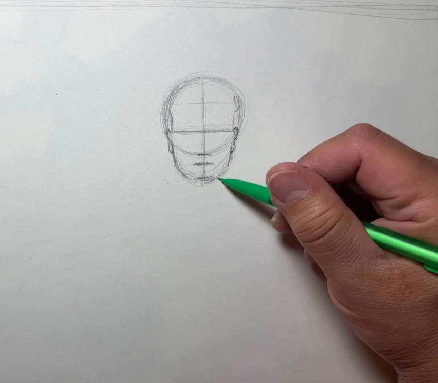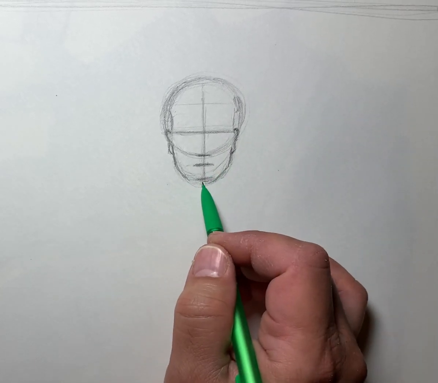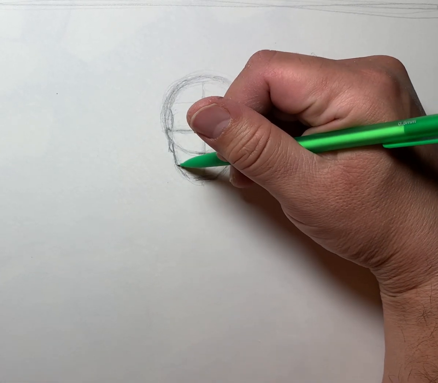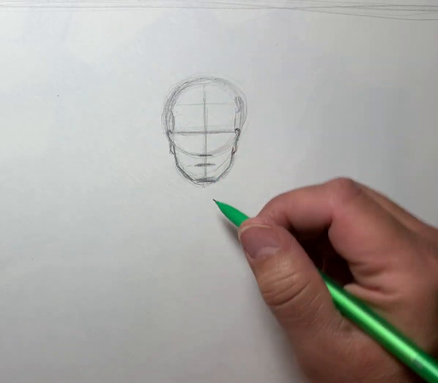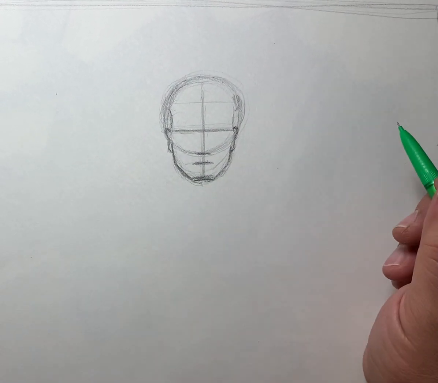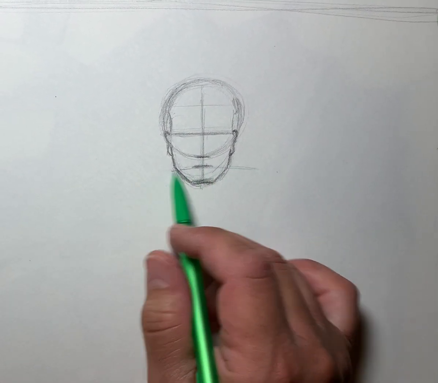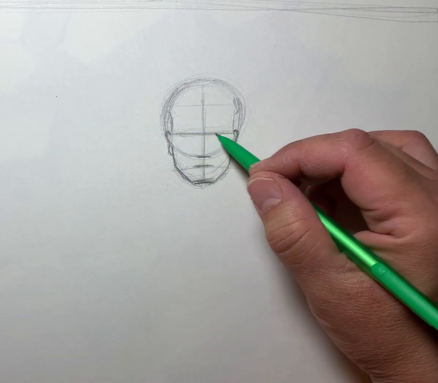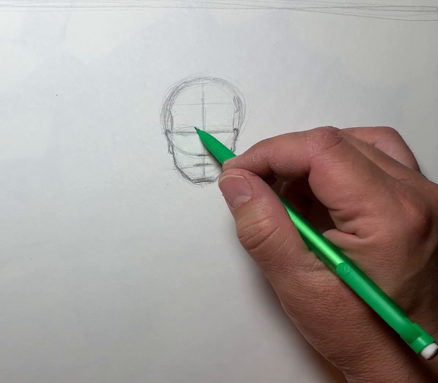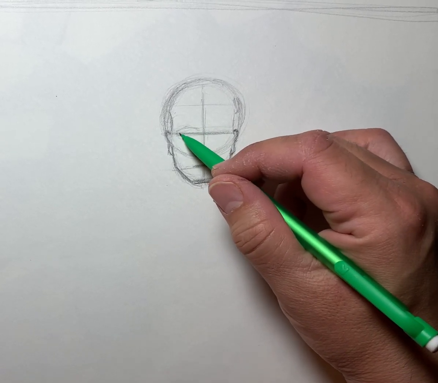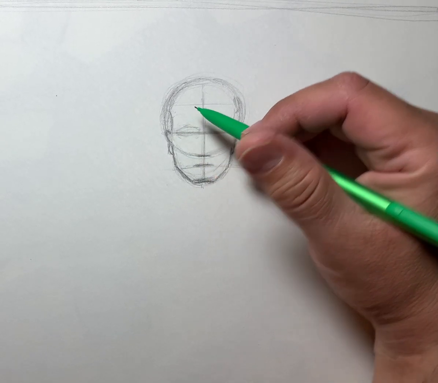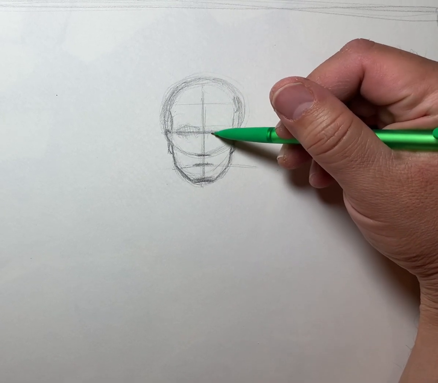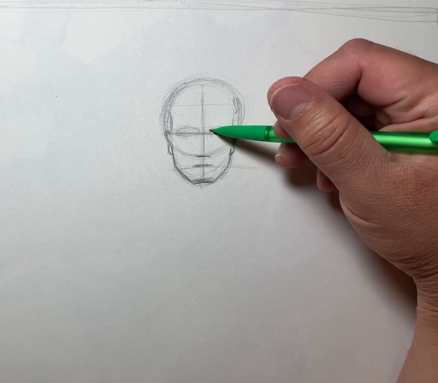So it goes down, then it kind of changes angles, and again, lines up pretty close to that. Again, remember, this is the center of the eyes. So I'll just draw a little bit of an eye socket, and we'll just kind of block it in.